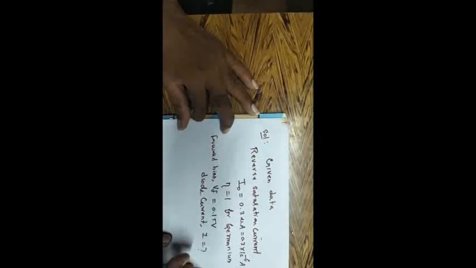Now if I want to find this current value, what is the formula you should use? As we know, from the diode current equation, we can write I equals I0 into e power Vf by eta Vt minus 1.